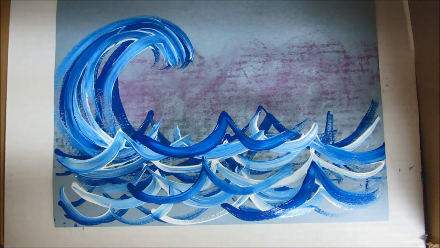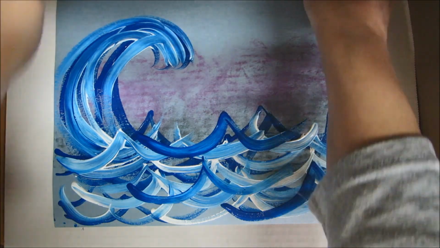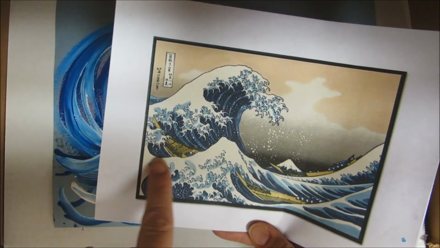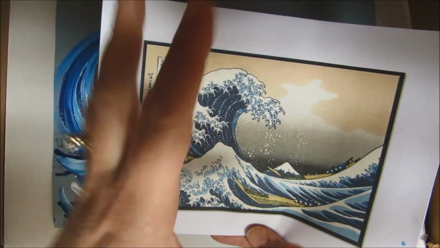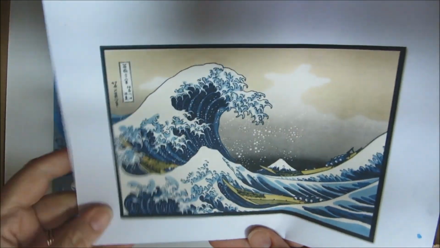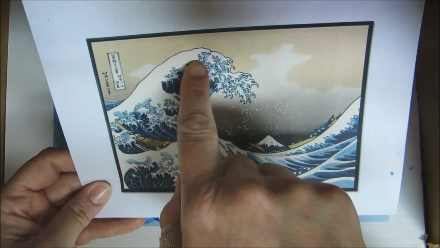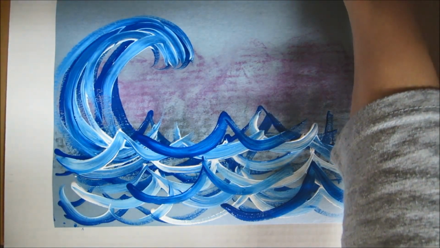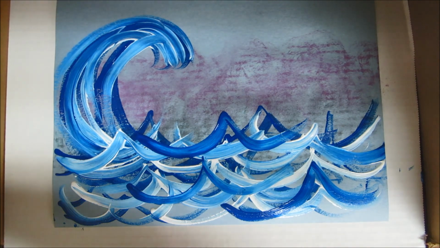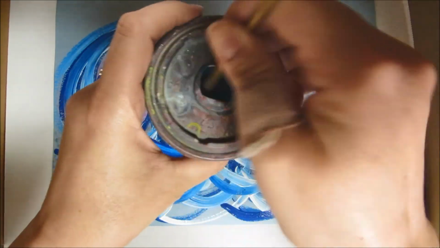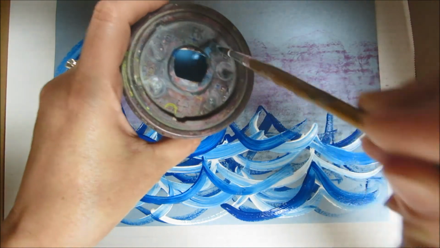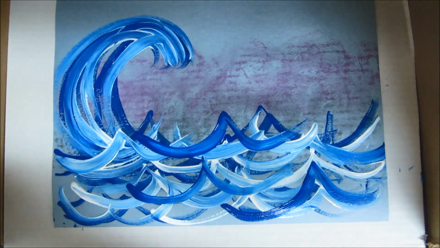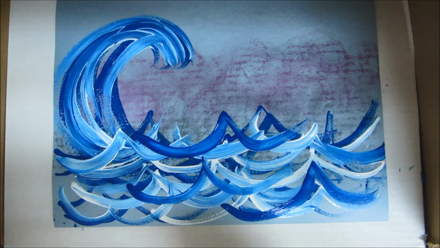Now, one important thing that Hokusai has here is you can see the white top of the water here, because that ocean is so rough and moving along so coarsely. You can see the foam, the white foam on the top of the waves there. It's splashing all over. So we're going to add that white on the top of ours. So you want to wash your brush, clean your brush pretty good. Now, you can even dry it on a paper towel if you need to.